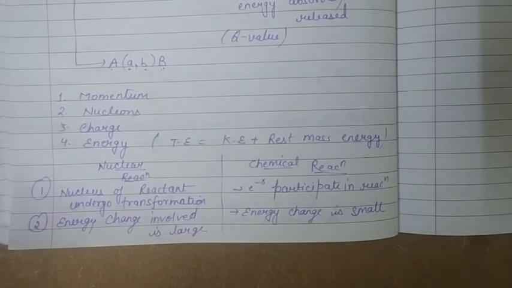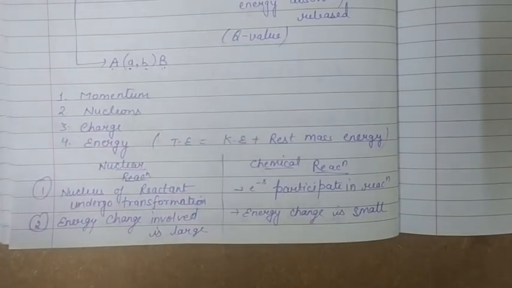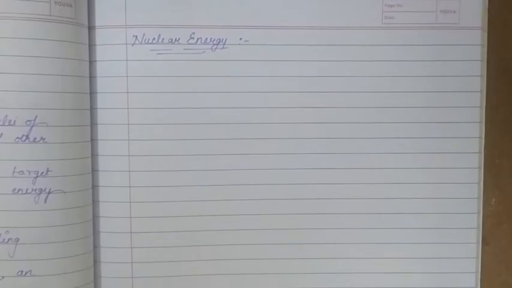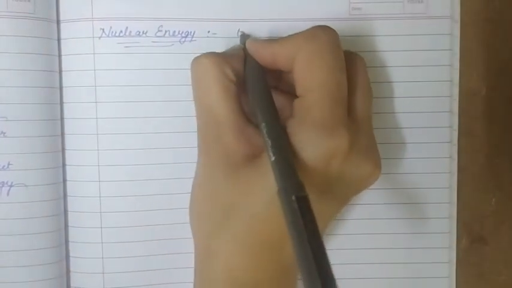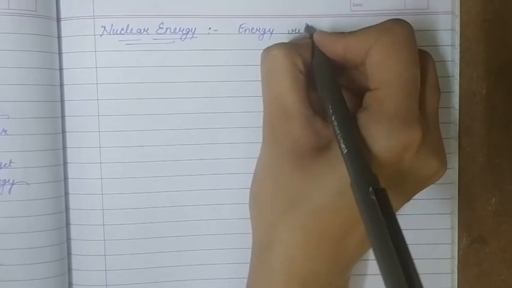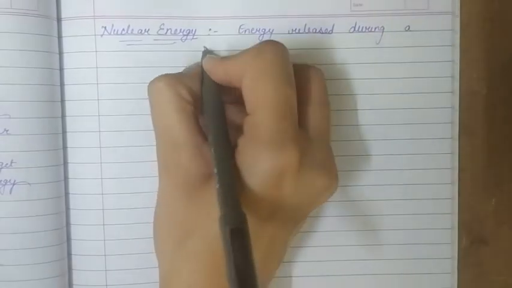Now there is a new term called nuclear energy. The energy released during a nuclear reaction is termed nuclear energy. So we define nuclear energy as the energy released during a nuclear reaction.